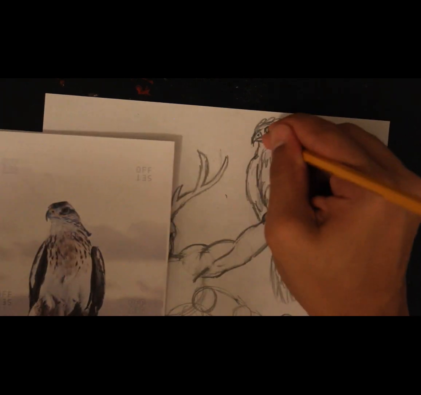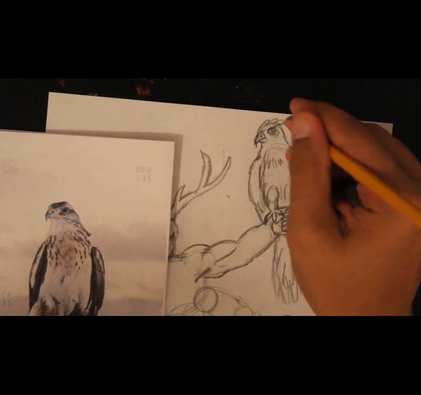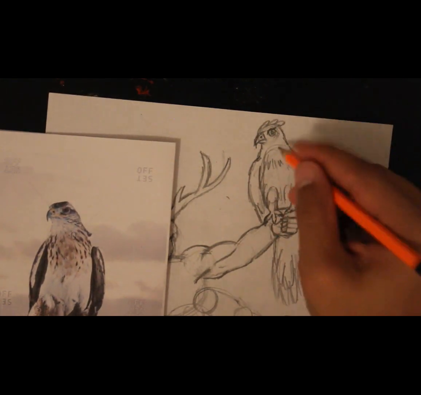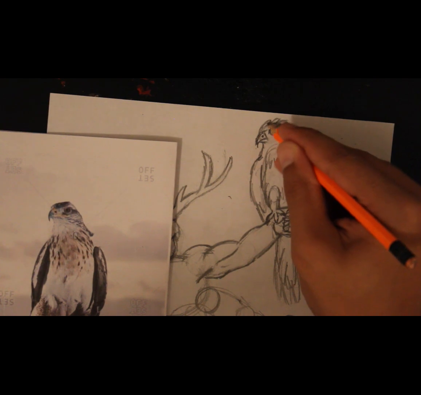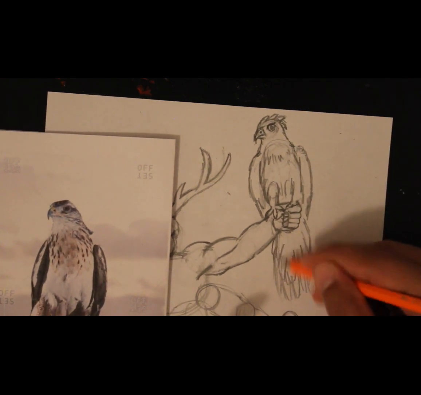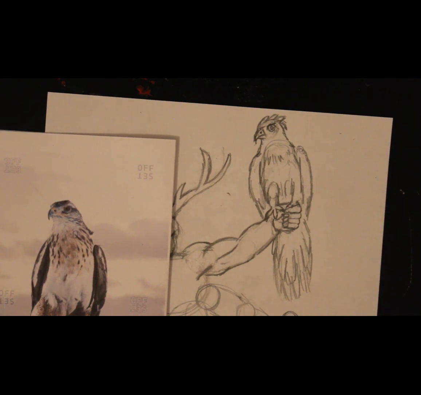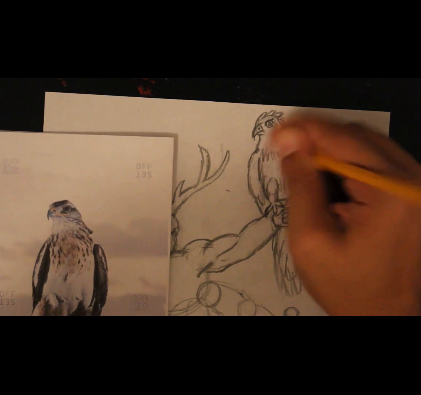And I'm going to go ahead and erase some of my guide over here. And just because I feel like it, I'm going to add just a few more feathers, and I'm going to make these feathers a little bit sharper. And I'm pretty happy with that. I'm going to erase some of my guide.